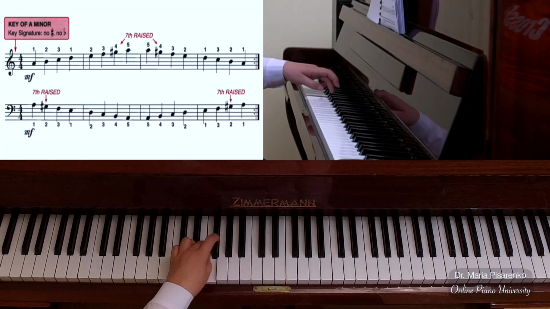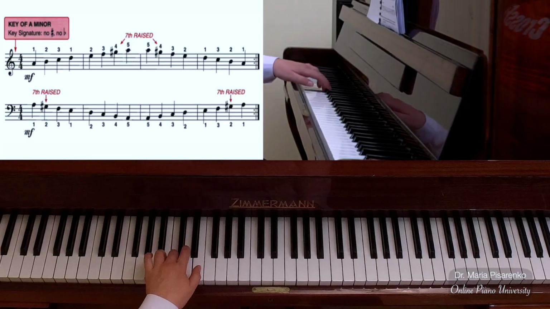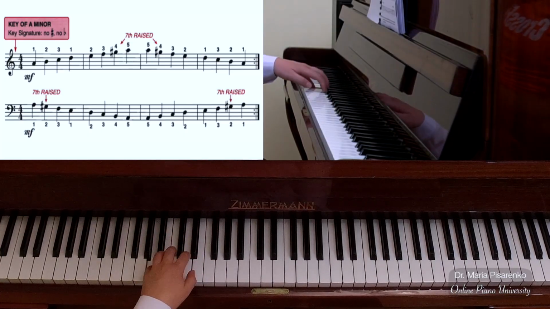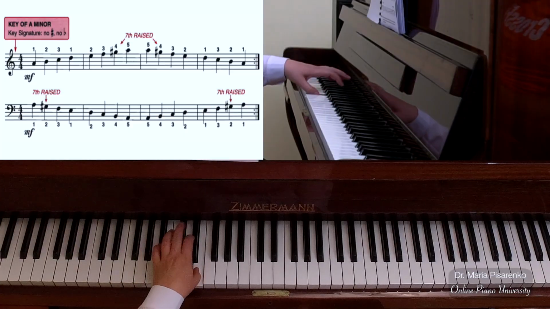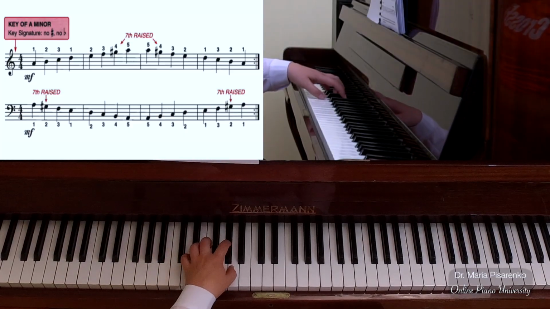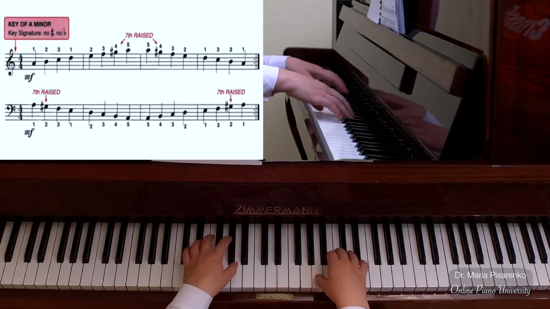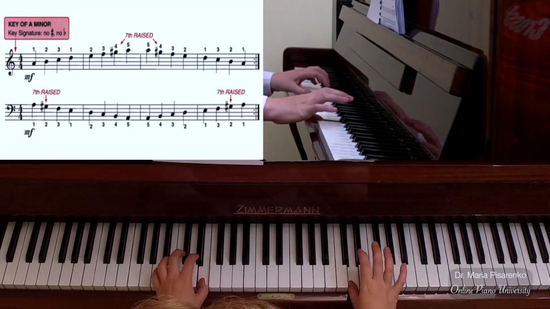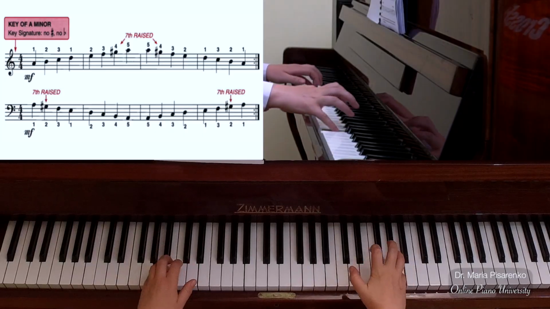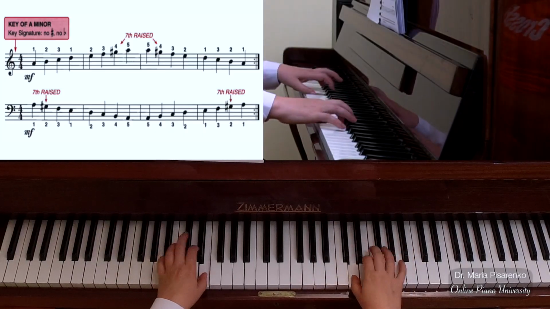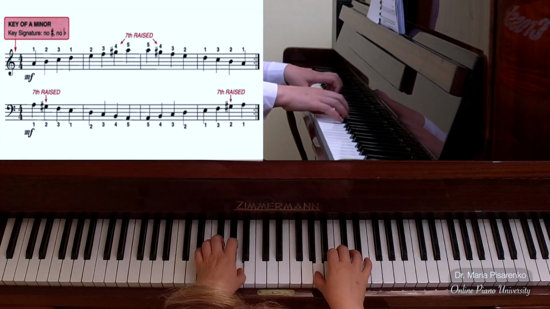1, 2, 3, 1, 2, 3, 4, 5. 5, 4, 3, 2, 1, 3, 2, 1. When you feel comfortable, you can try both hands. Now practice your A minor.